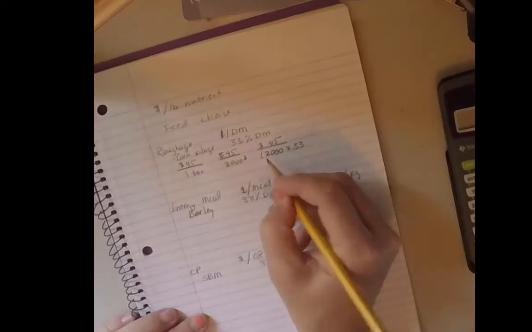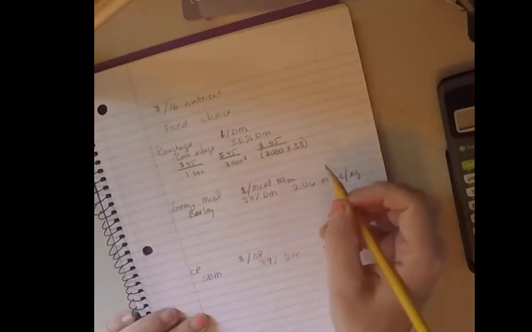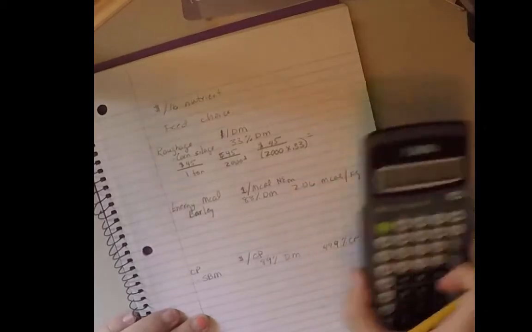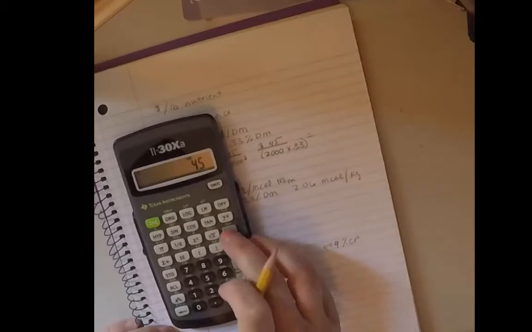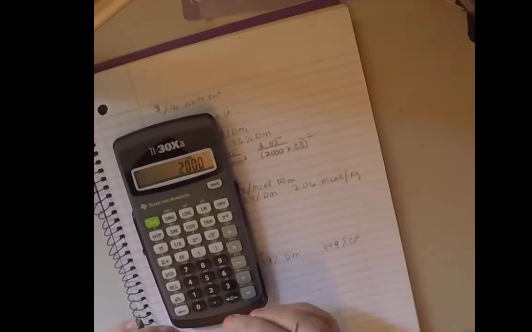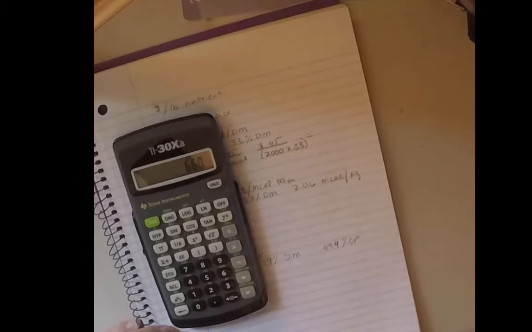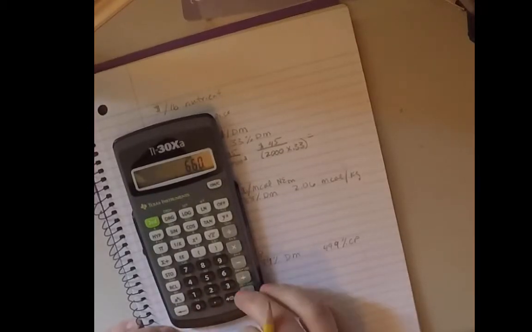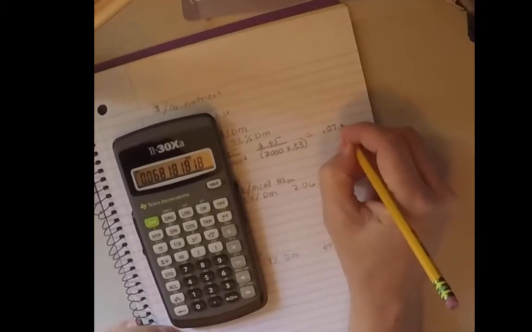So we're going to multiply the weight times the dry matter to figure out what that is. So if we were to solve that, divided by parentheses 2,000 times 0.33, we learn that we have 660 pounds of dry matter, and that cost per pound of dry matter is 0.07 cents.